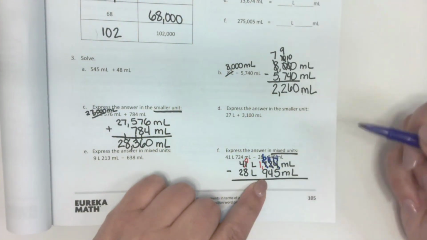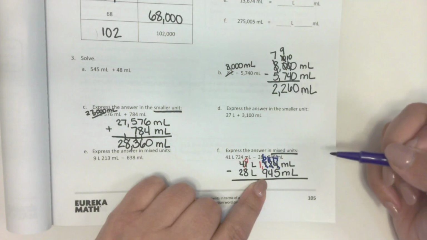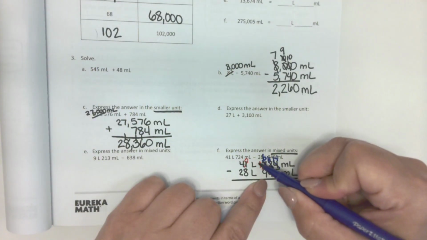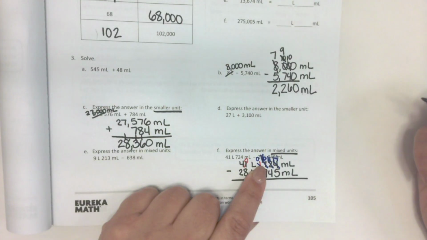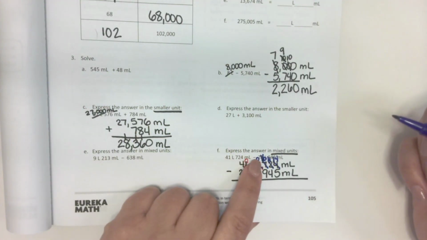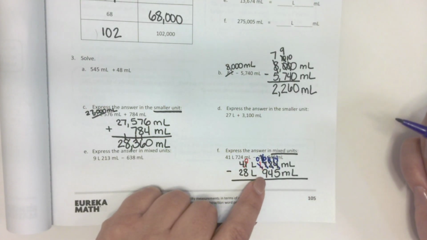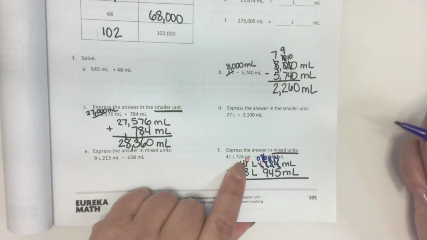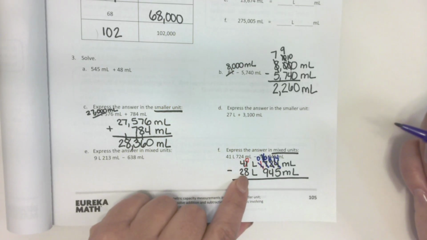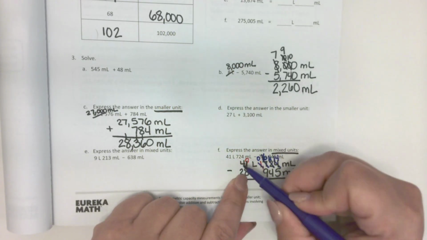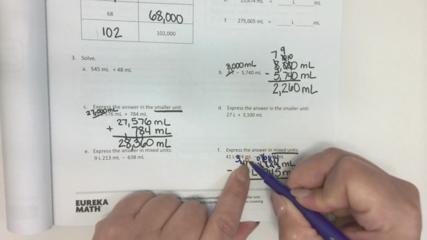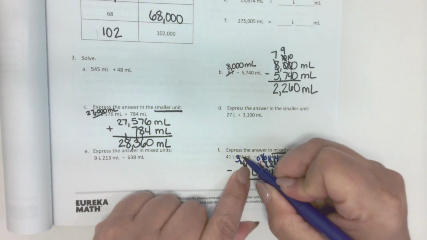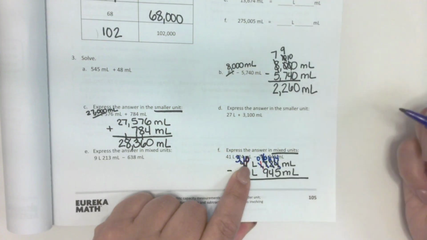Now we have 6 minus 9. Is that ready? No, so we need to cross off the 1, make it a 0, and give 10 to the 6 to make it 16. Now 16 minus 9 will be ready. Let's check our liters over here. Is 0 minus 8 ready? No. Cross off the 4, make it a 3, give 10 to the 0, so now that is 10.